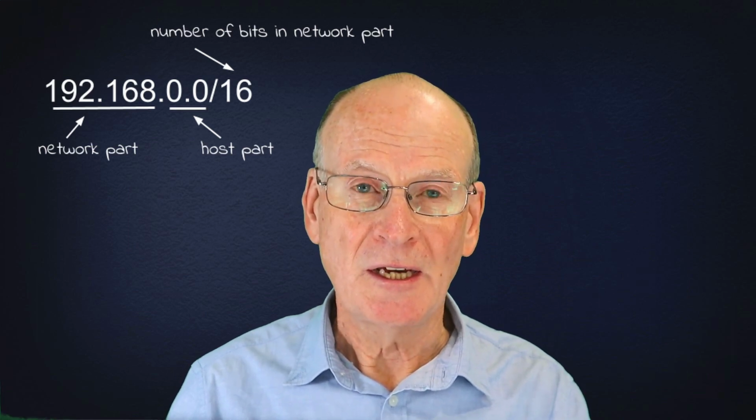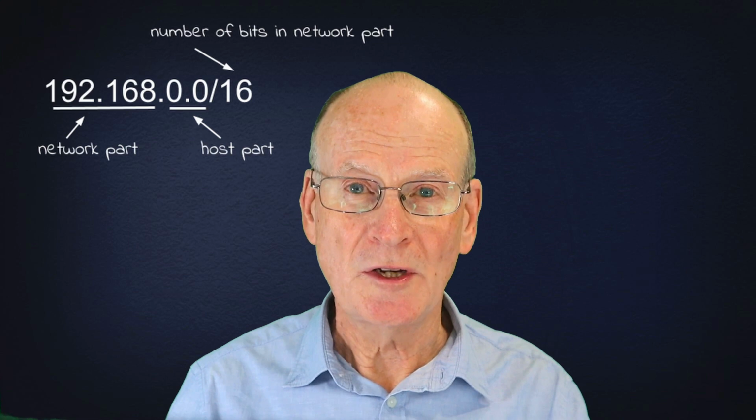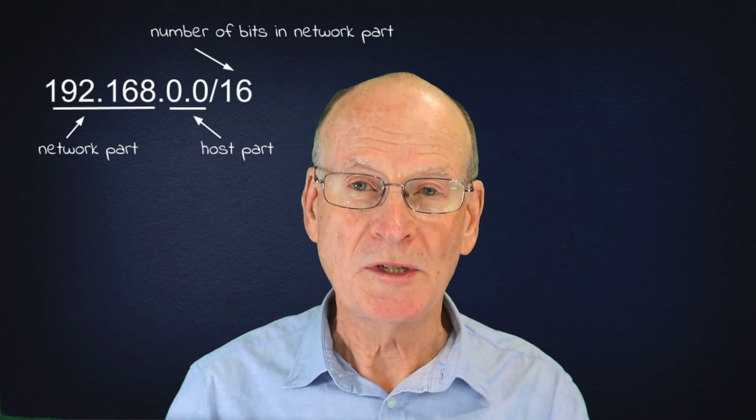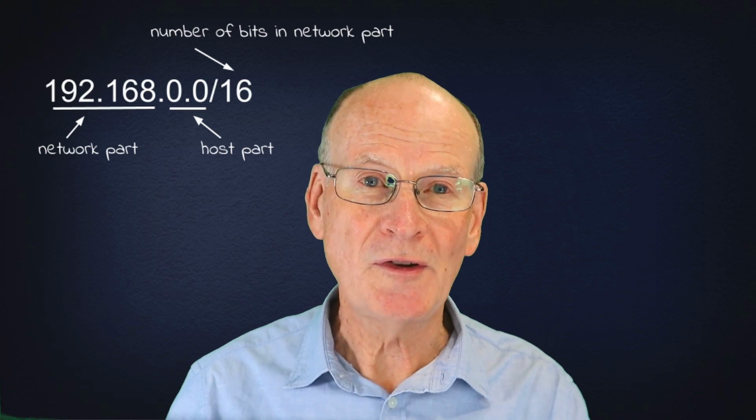This means a network address of 192.168 and a range of local addresses from 0.0 to 255.255, or, in pure binary, 0 to 16 ones. Or if we write that in a full decimal number, 65,535. So that's the range of local addresses within that block.